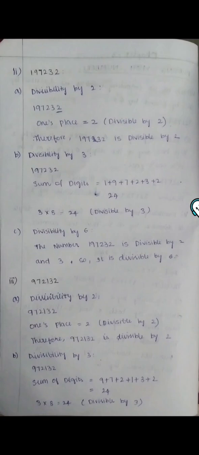And divisibility by 3, 197232. What is the divisibility rule for 3? It is, the sum of the digits should be divisible by 3. If we add all these digits, 1 plus 9 plus 7 plus 2 plus 3 plus 2, then we get 24. And 24 is completely divisible by 3. So 3 8s are 24. It is divisible by 3. And divisibility by 6, the number 197232 is divisible by 2 and 3. Here if we check, it is divisible by 2 and 3. So it is divisible by 6.